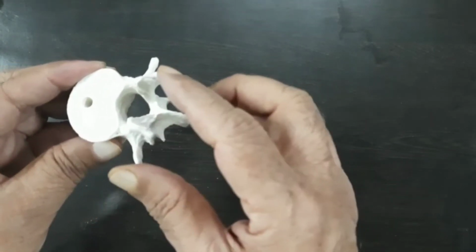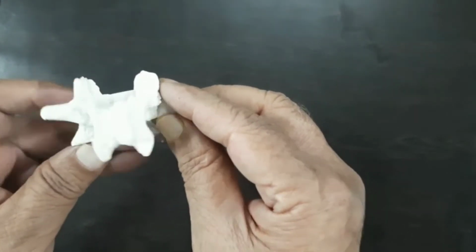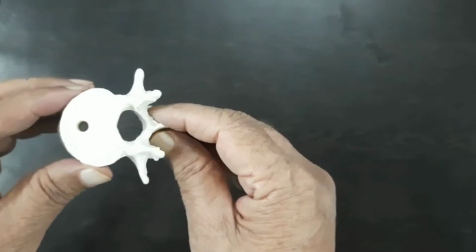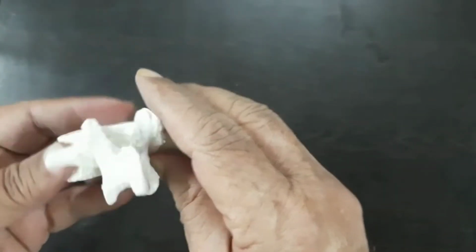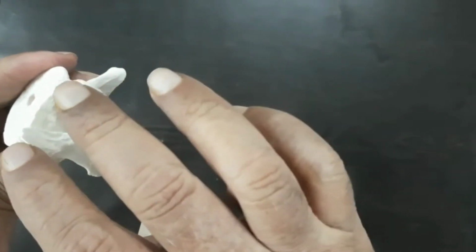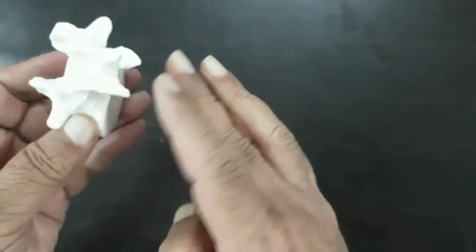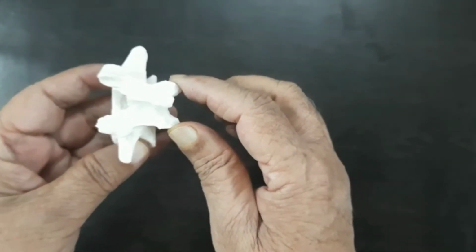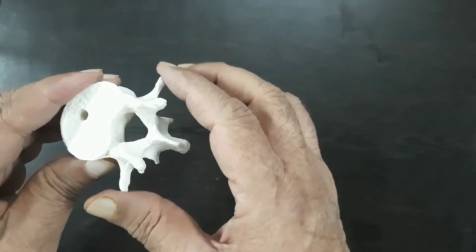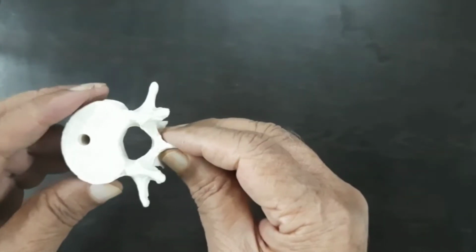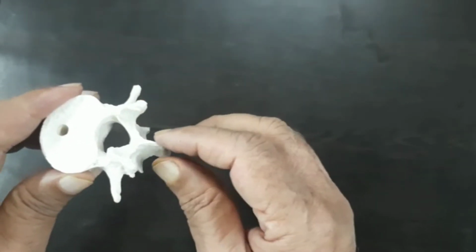Now there are seven processes which take origin from the neural arch. There are four articular processes, two superior and two inferior. Then there is a spinous process and two transverse processes. This makes seven processes which take origin from the neural arch, or vertebral arch.